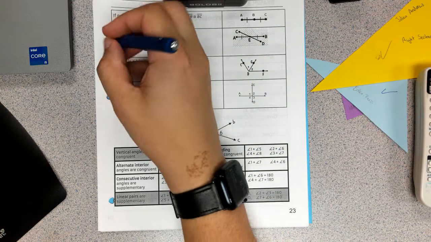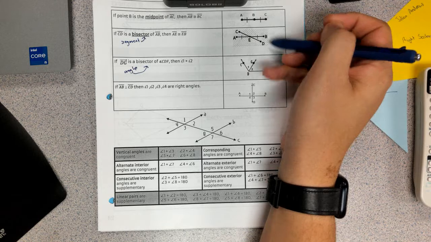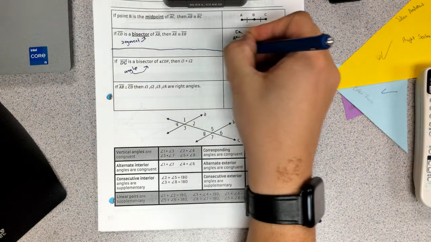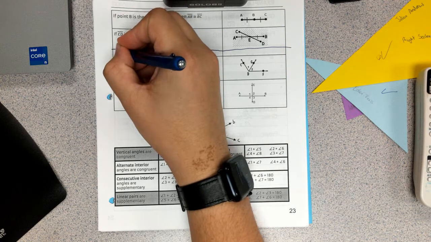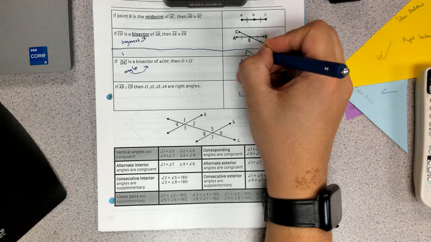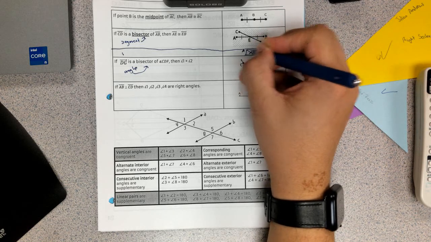There's one more that we need to add to our segment reasons, and that's our friend the reflexive. So let's add the reflexive, where I have something like this, where the two triangles share a side.